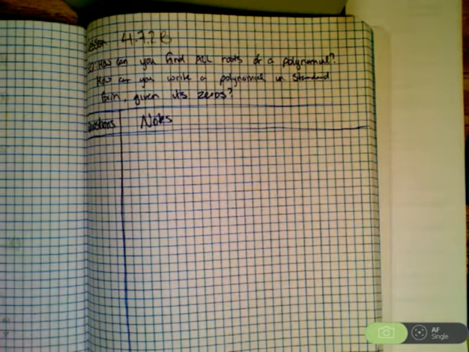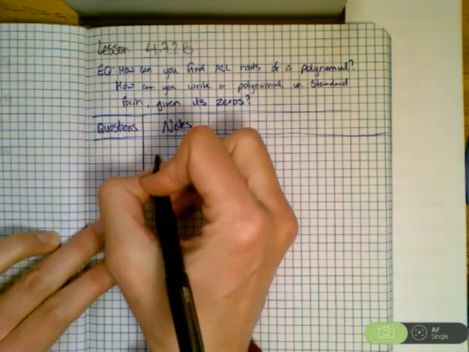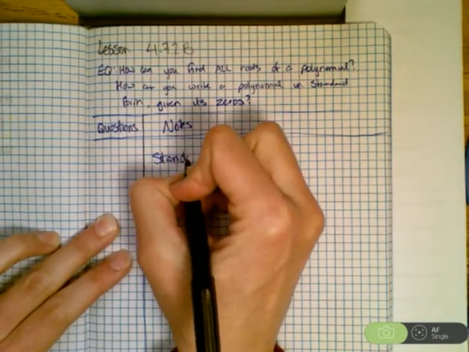Today we are looking at how we can find roots of a polynomial and then how we can write a polynomial in standard form given its zeros. So we spent some time finding roots last time, and today before we go any further, I just want to do a little bit of clarification on some vocabulary.